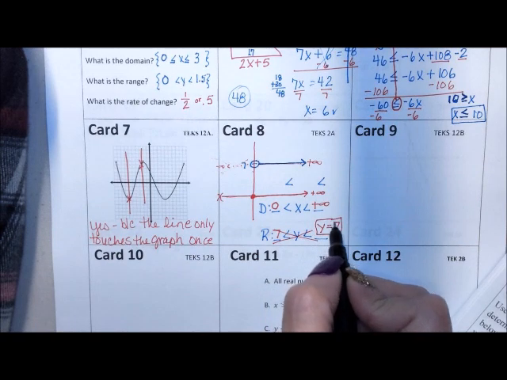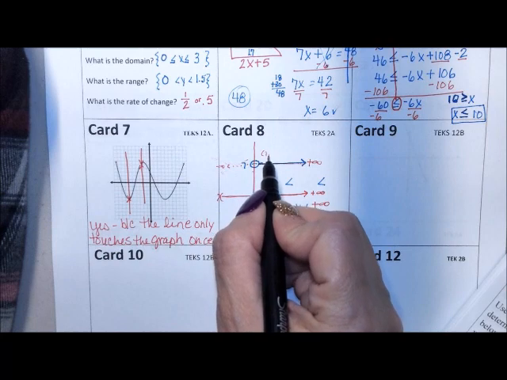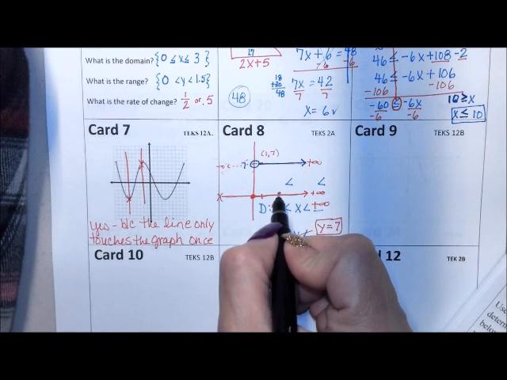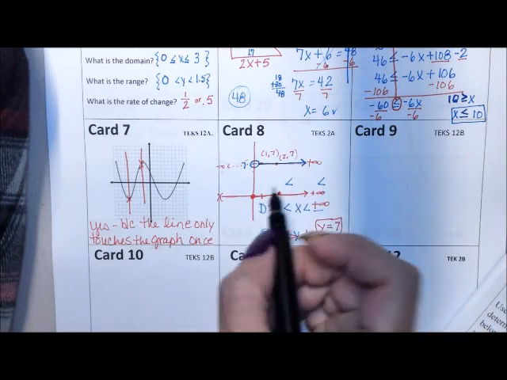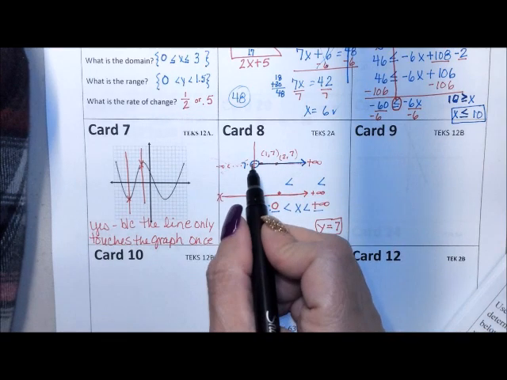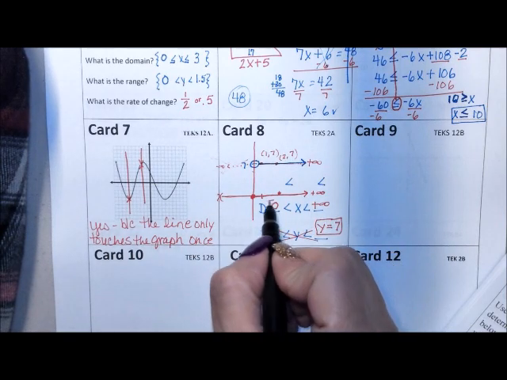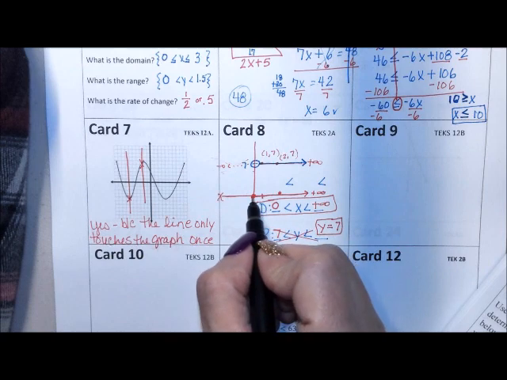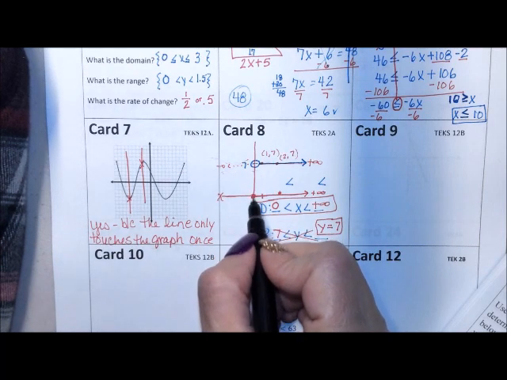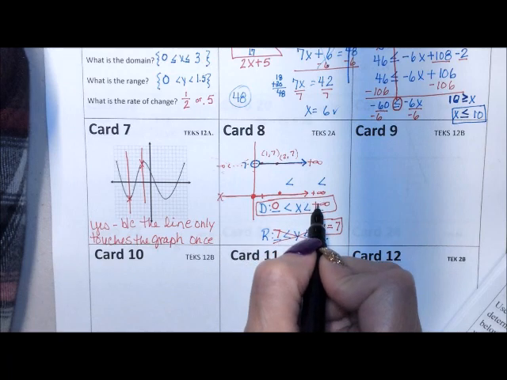Y equals 7 every single time. If I come over 1, I find the graph up here at 1, 7. If I come over here at 2, I find the graph at 2, 7. So it's going to keep going on. But at 0, 7, the graph's not even there. So here's my domain. We're going to start here at 0, and it actually is not even there. It's just bigger than 0, and it goes forever and ever out to infinity.